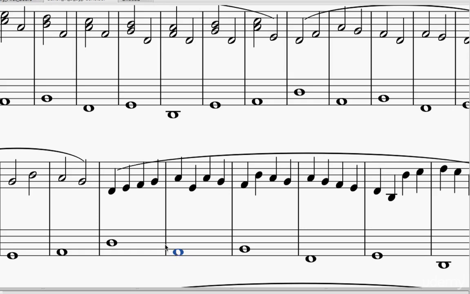So can I build a third anywhere using this? Here's an A. Well, that's good. What I really want is a C sharp and an E to finish out that chord. The next note is an E. That's good. The next note is another A. So no non-chord tones have happened here, right?